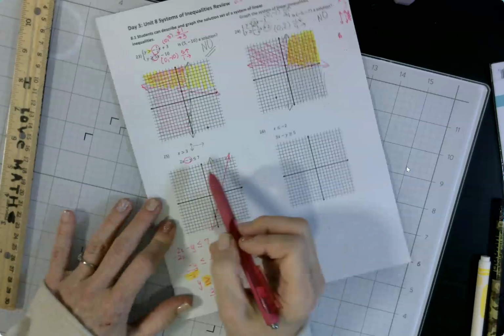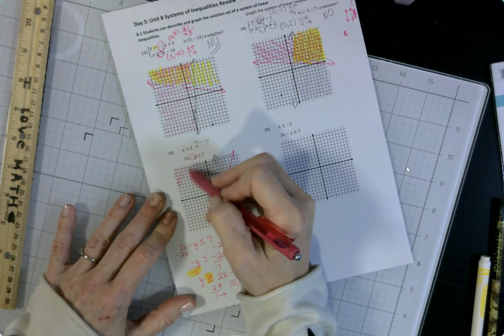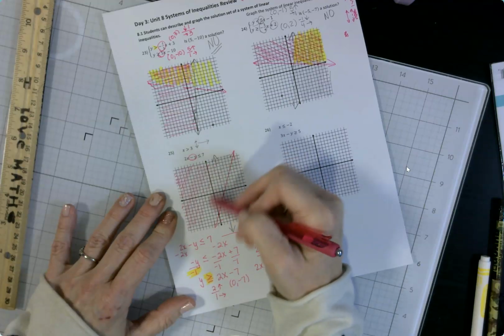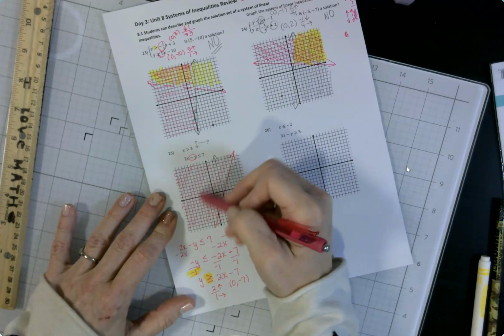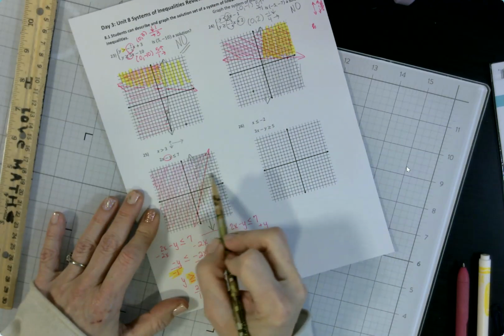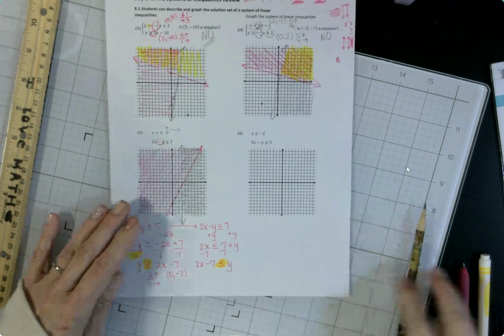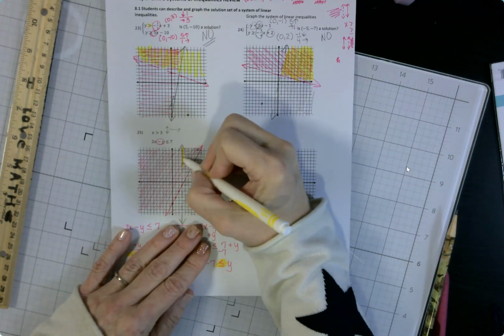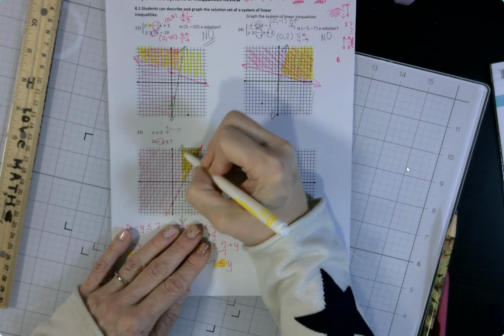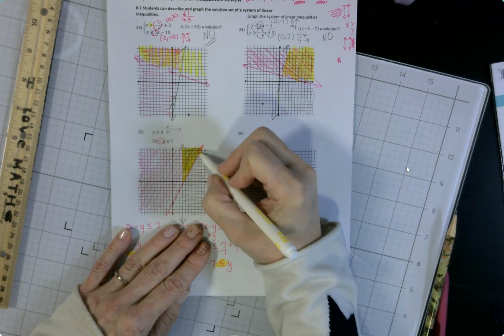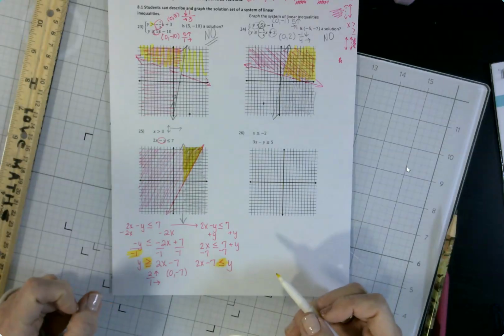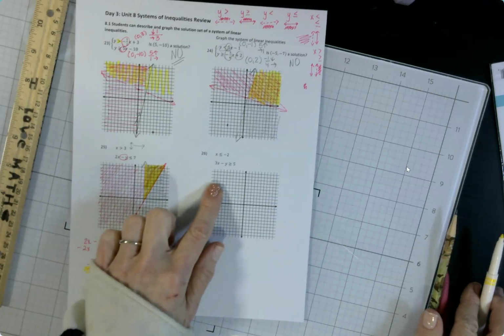Okay, and we're going to be shading above. So that is all of this. Let me reinforce this part here. So my solution area is all of this area right here that's double shaded and anything on the pink line here, just that section of the pink line.